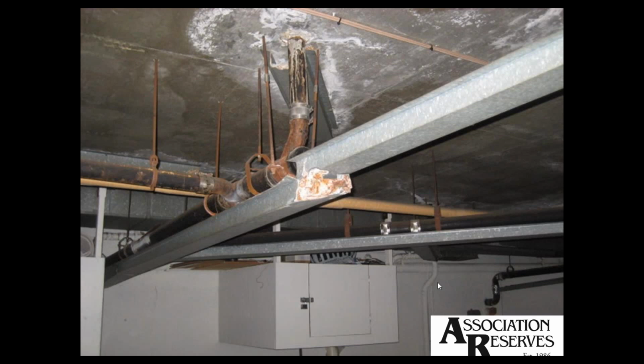This is a photo of an underground garage. This association put sheet metal gutters under areas of piping in the ceiling because of leaks, trying to keep them off people and cars. Interesting that they spent time and energy putting together a gutter system rather than fixing the leaks, but that's a different subject.